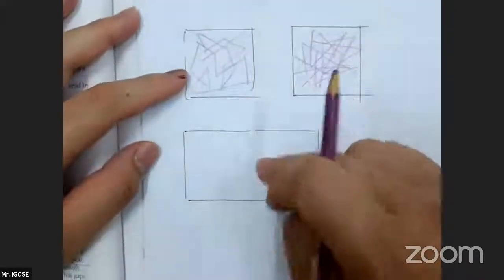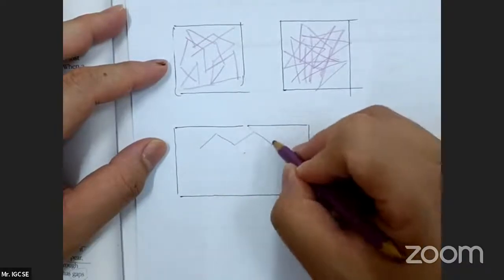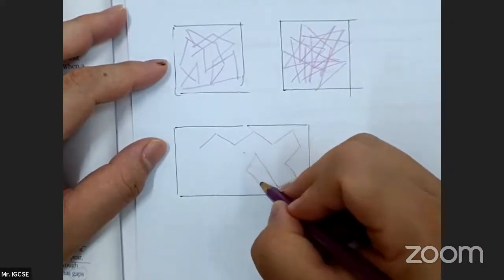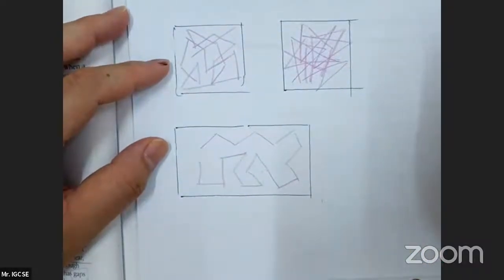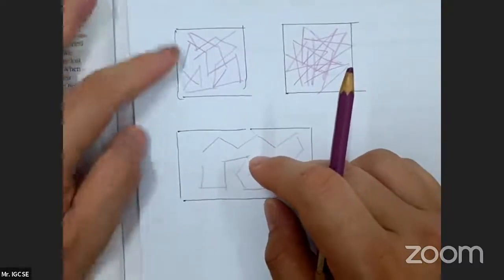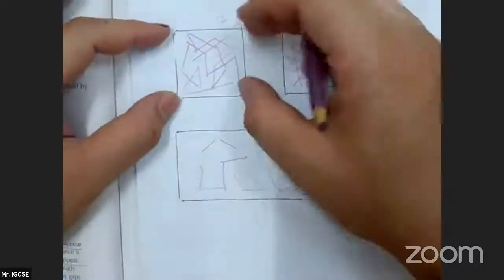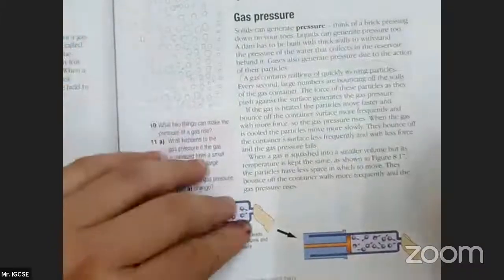Let's try using this length and 20 strokes on this larger volume. One, two, three, up to twenty. So with 20 lines of this length, you can see it is more loosely packed and there's more space, so they will exert less pressure as compared to this. So the highest pressure will be number 1, then number 2, and then number 3. With the same speed, the smaller volume has the higher pressure, and the bigger volume tends to have a lower pressure. This is the drawing to explain this.